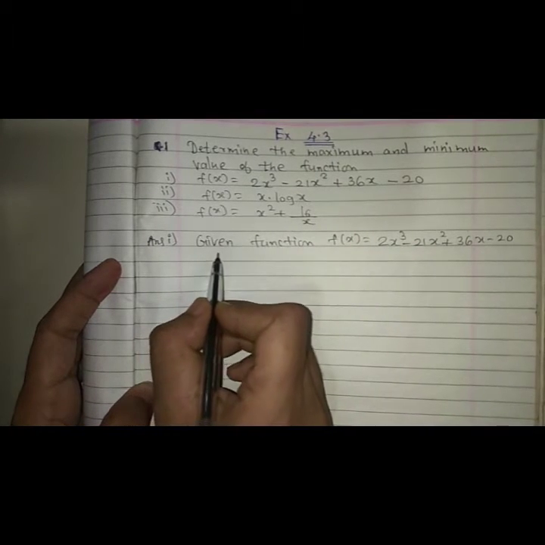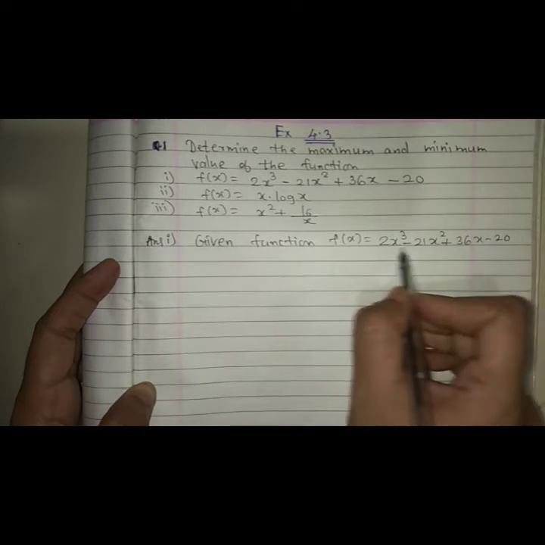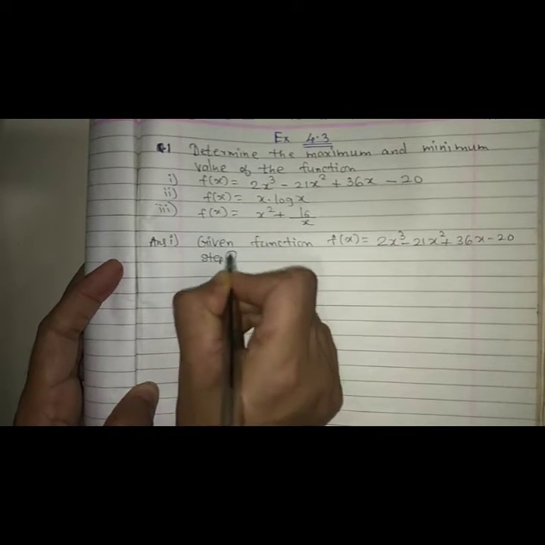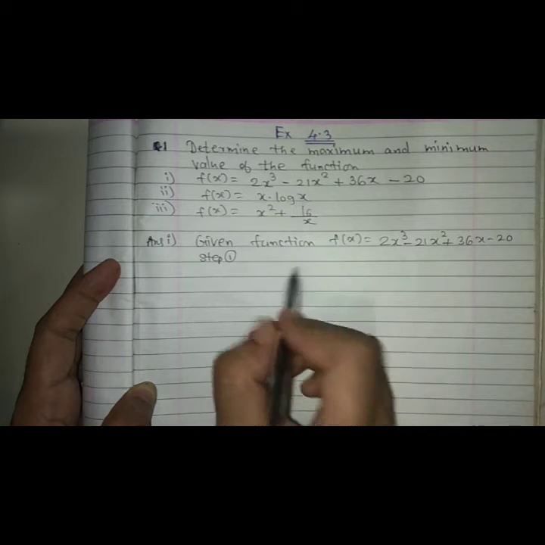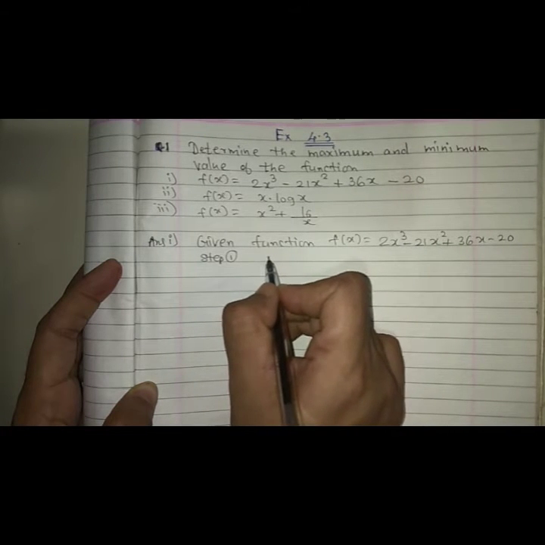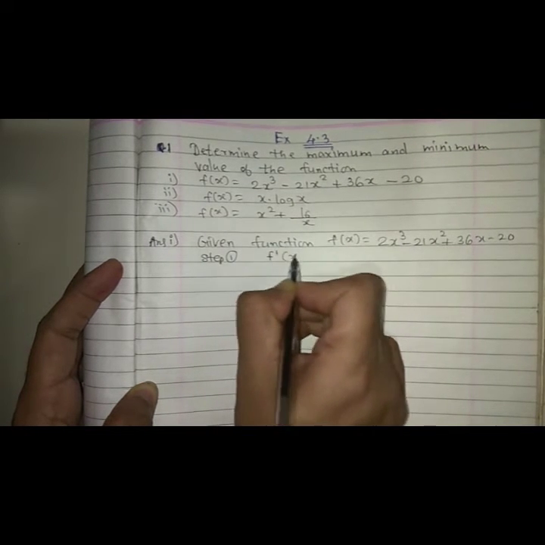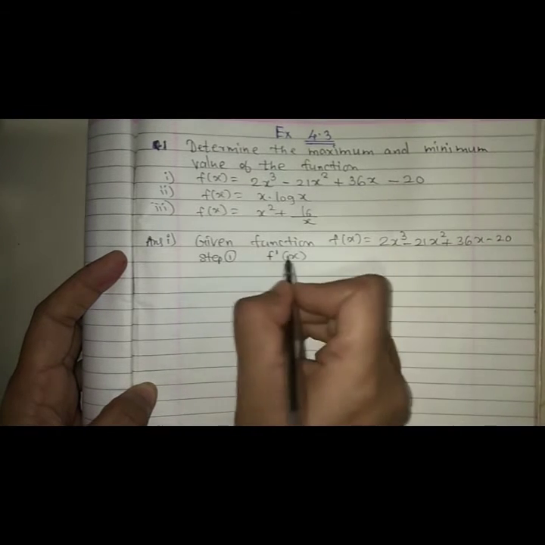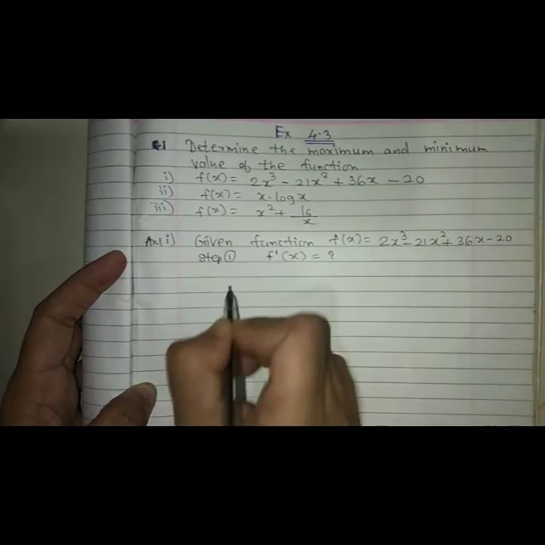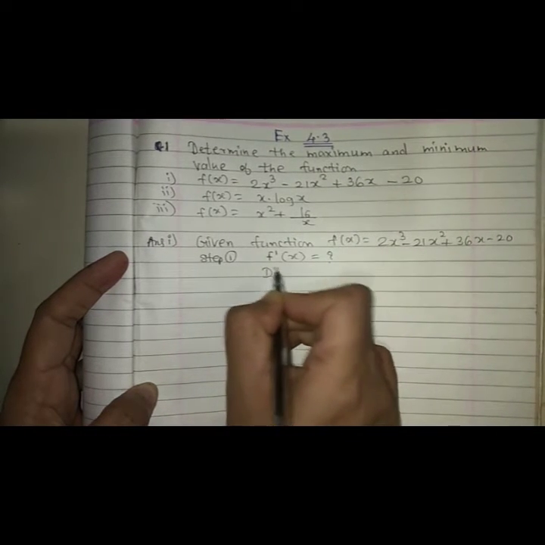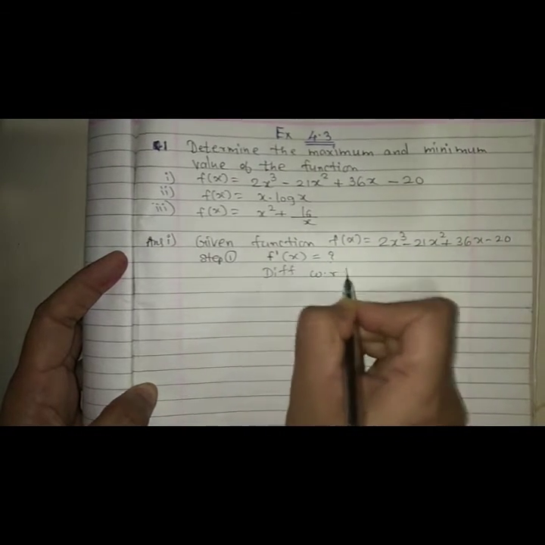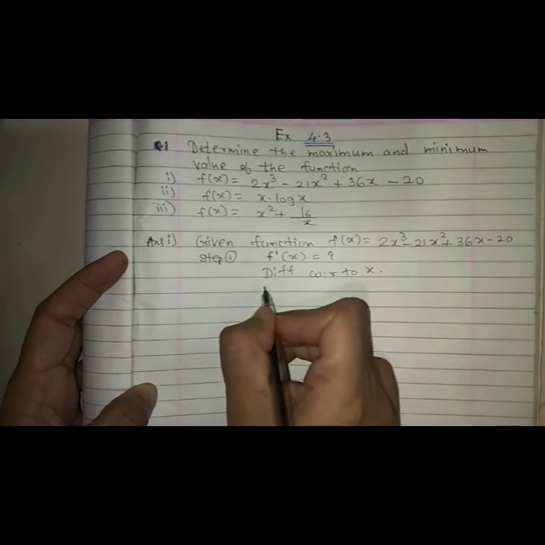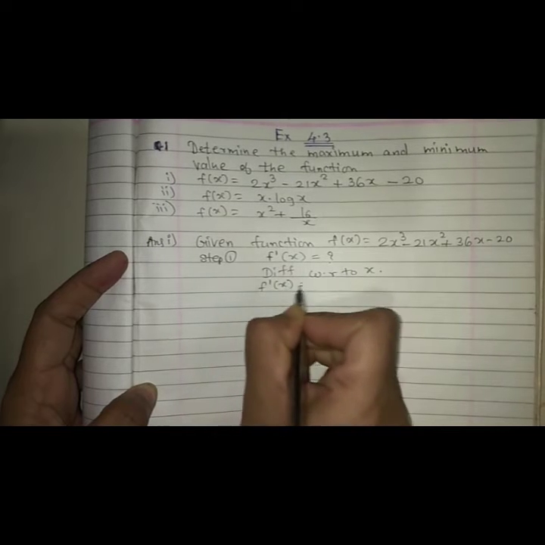The first question we solve. Given the function f of x is equal to, we write the first step that we have to solve. The first step to find out the maxima and minima is nothing but find f dash of x. f dash of x is nothing but the first derivative of the function. So differentiate with respect to x, then only we get f dash of x, the first derivative of the function.